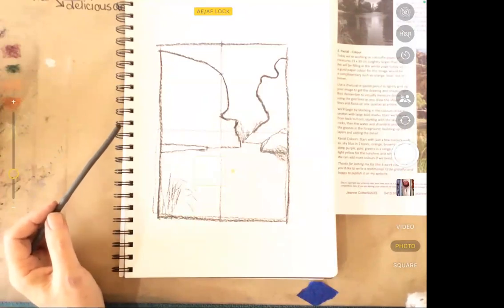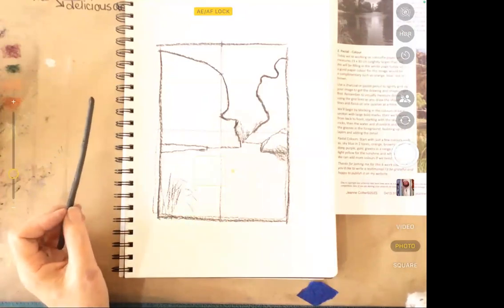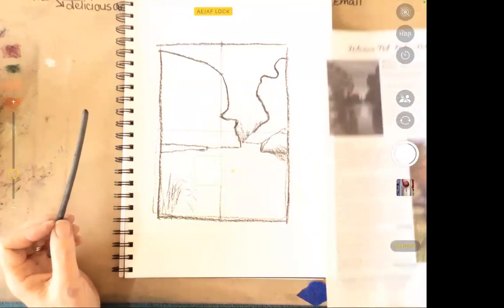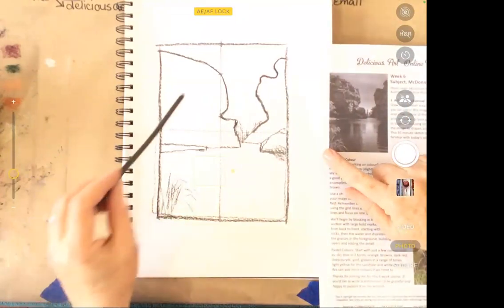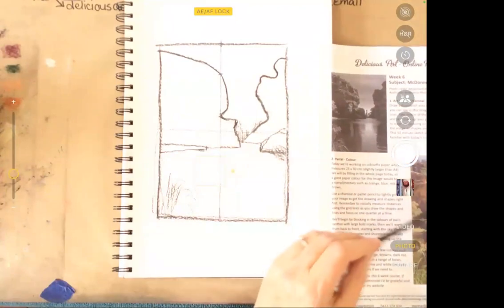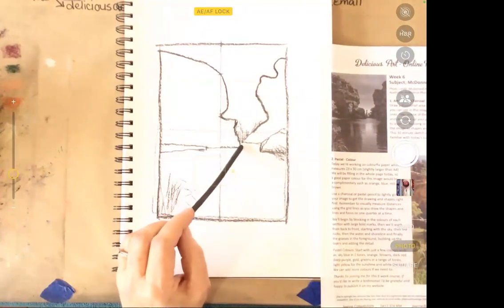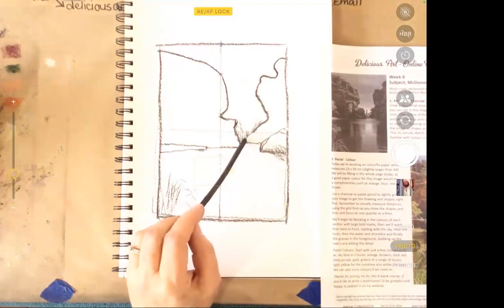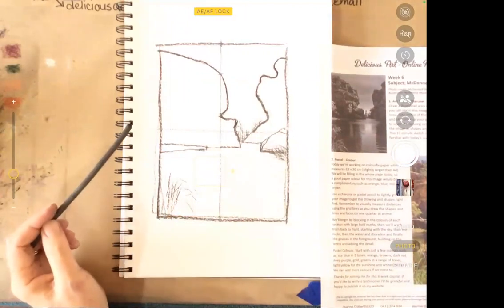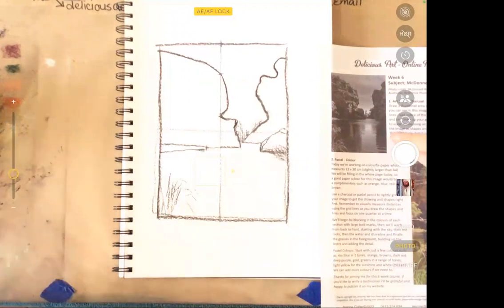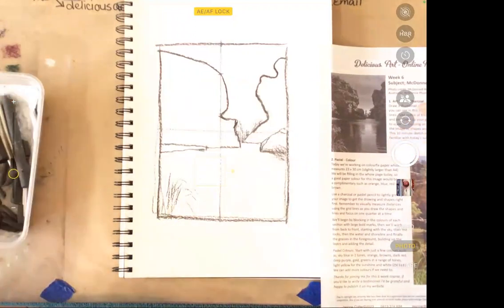Okay, so there we go. That's our basic shape. Now what we're going to start to look at is the black and white picture. We've got everything in the right place because we used the grid lines to work out where they all need to go, where the shapes and the lines and the main outlines of everything sit. So now we can look at the black and white version and start to do a bit of shading.